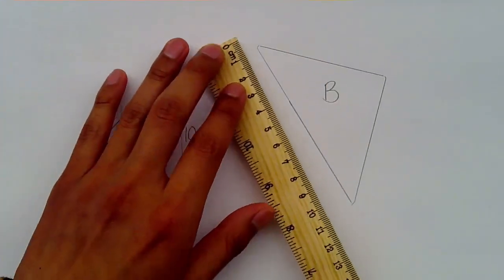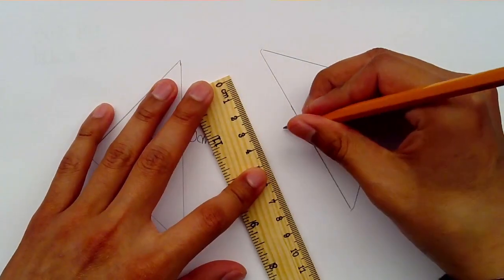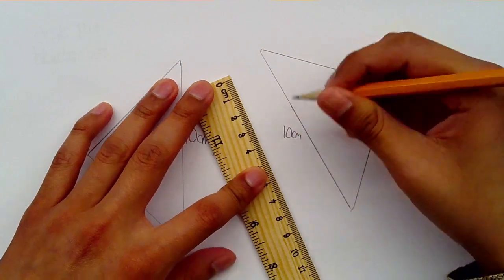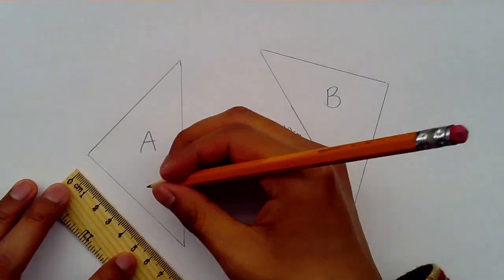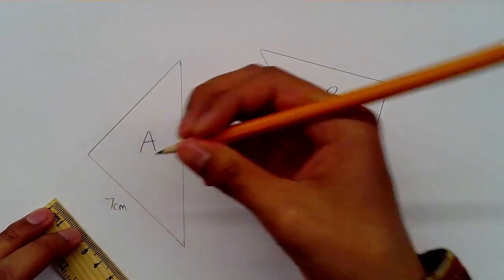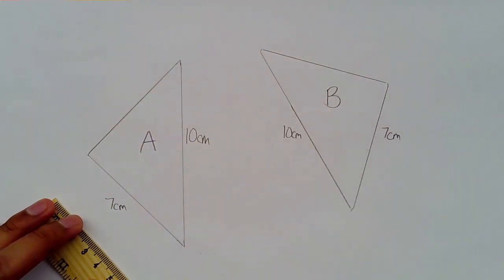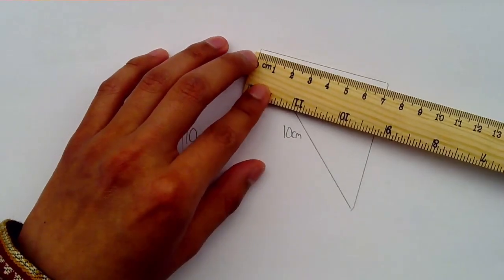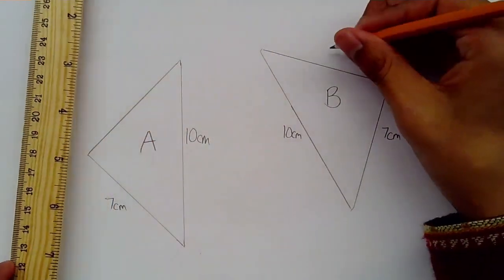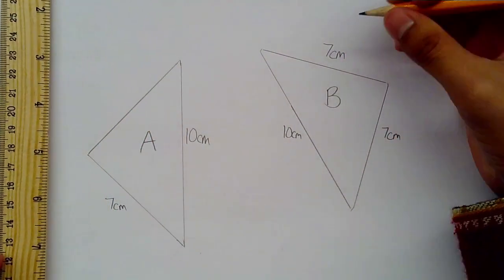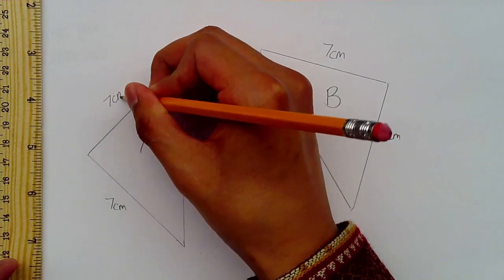And I do the same thing for this triangle all the way over here. Let's go ahead and say, yeah, it looks like 10 centimeters. And if I did the same thing for this side, it looks like 7 centimeters. And what we would find is that this side over here is also 7 centimeters. And then this triangle side up here looks like about, once again, 7 centimeters. And what we would find is this triangle over here has a side of 7 centimeters.